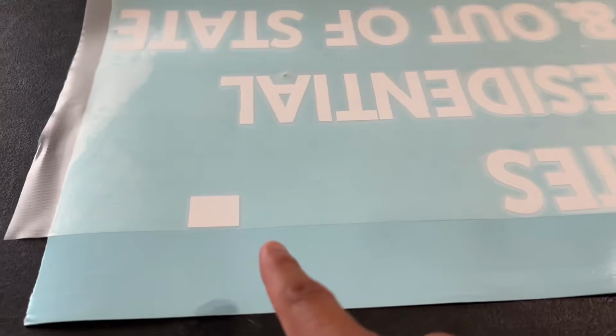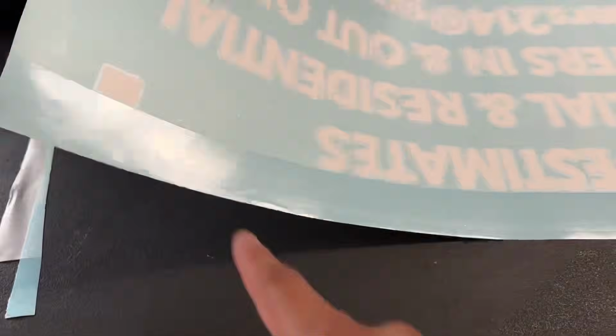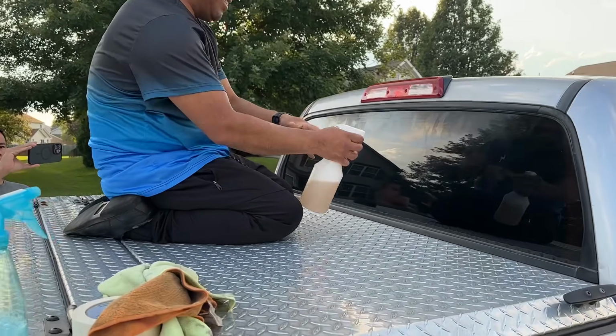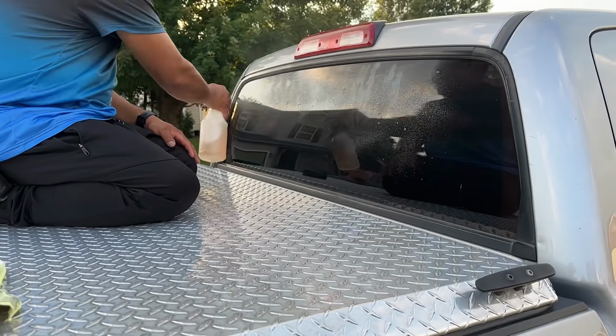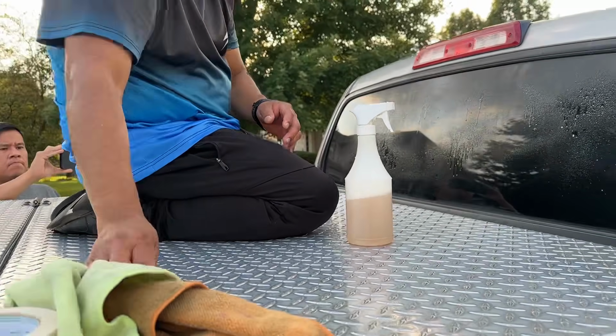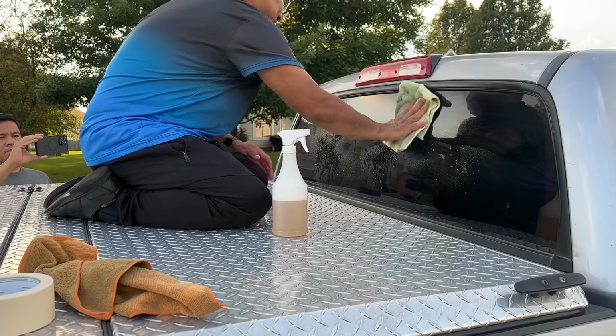That was kind of exposed, but we managed to save it. We had enough material there, so we're good. Since Nacho's the lightest one, he's gonna do the dirty work. He's gonna clean the window. He's gonna use the Rapid Tac solution. And we have the microfiber towels, kind of dirty, but they're gonna get the job done no matter what.